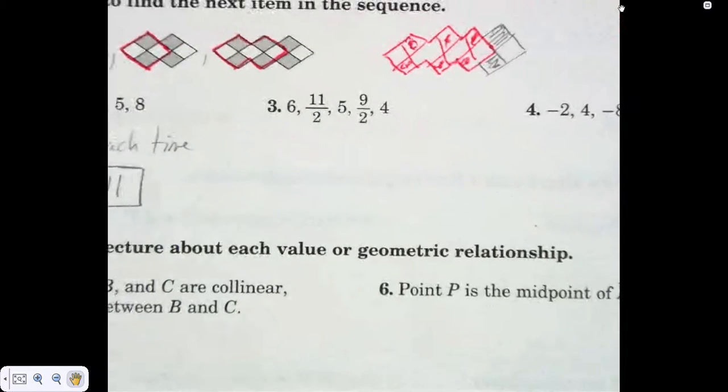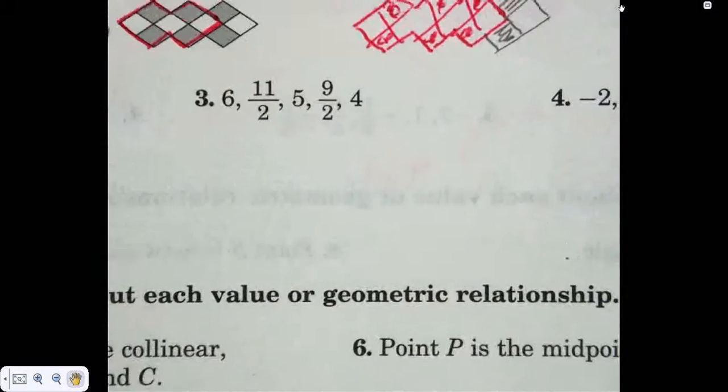The dreaded fraction. Anybody have an idea what's happening each time? A lot of you are probably having problems seeing this, correct? And I don't blame you.